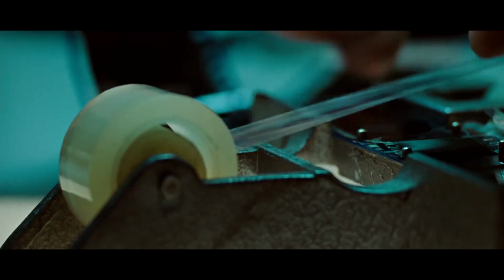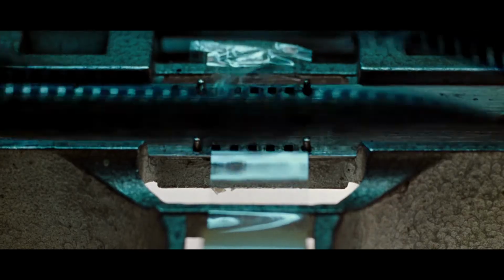David Fincher is a fan of extreme close-ups in his films. It's one of the things that gives them an uncomfortable feel.